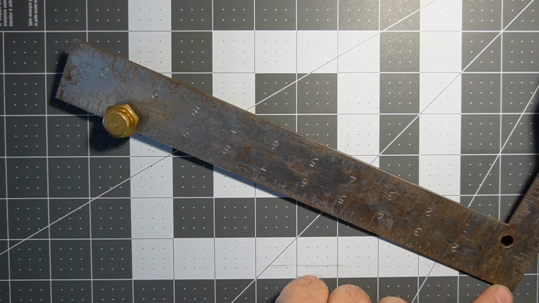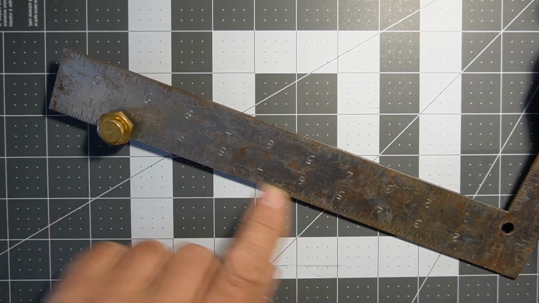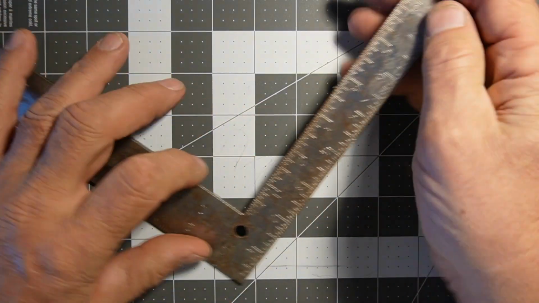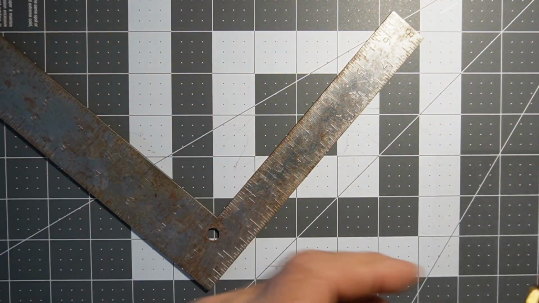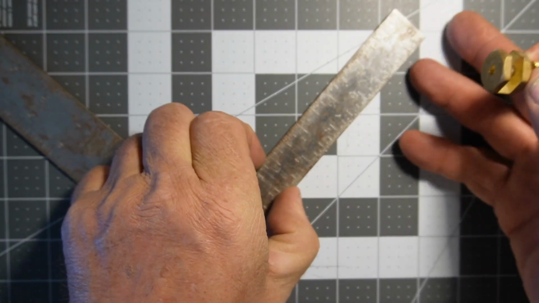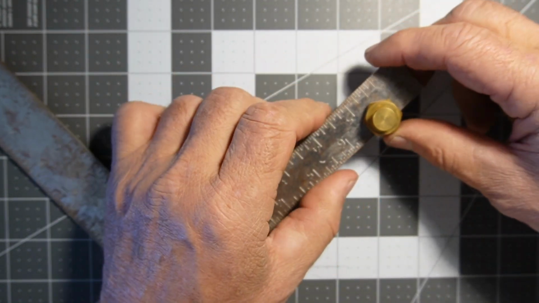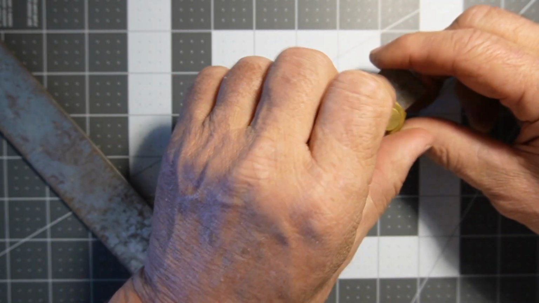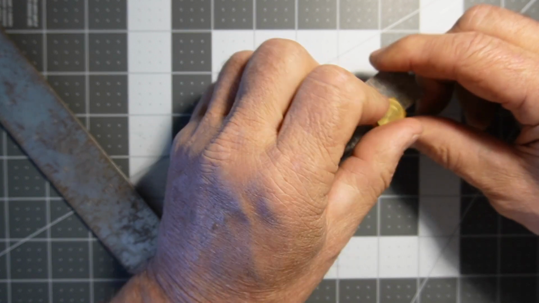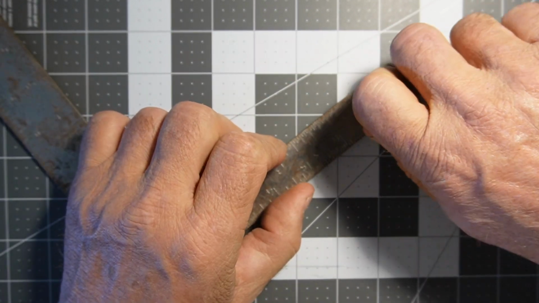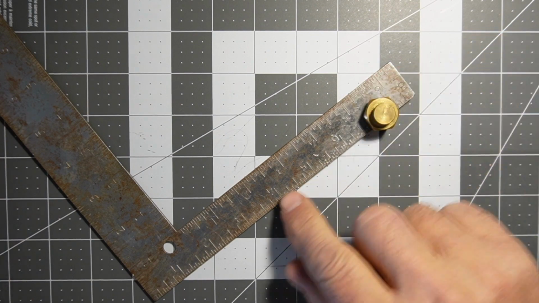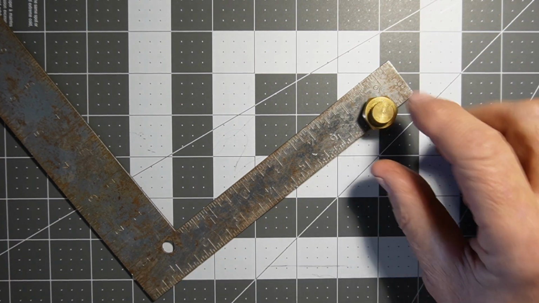So this is my tread width, my 10 inches. And then on the other blade, I am going to put it at my 6 5/8 of an inch. And again, my framing square is a little rusty, so this may not show up the best, but you can take my word for it. So I've got my 6 5/8 inch on this blade.